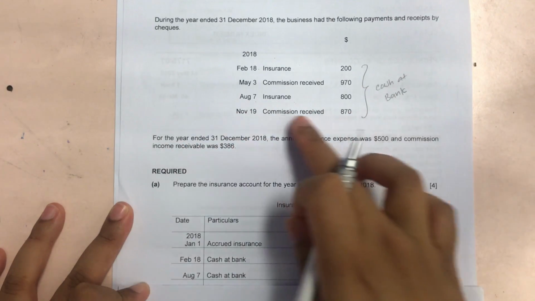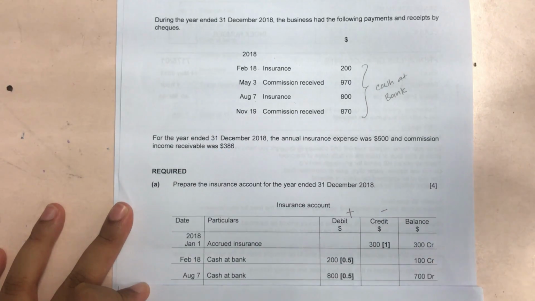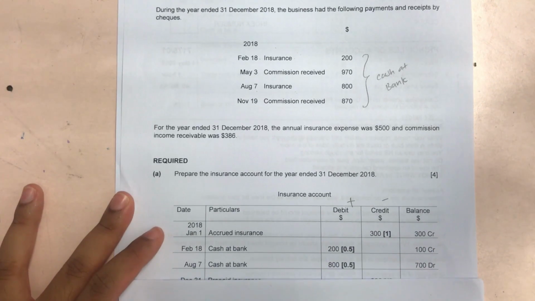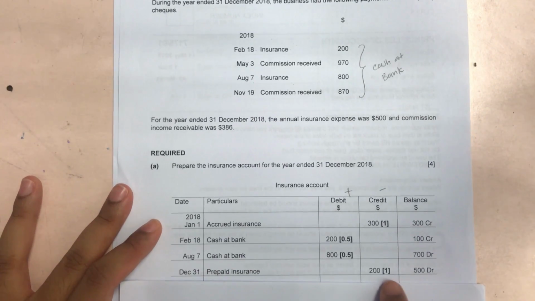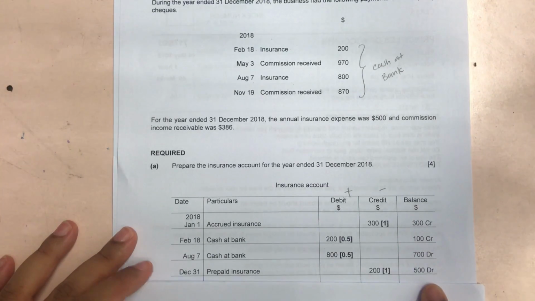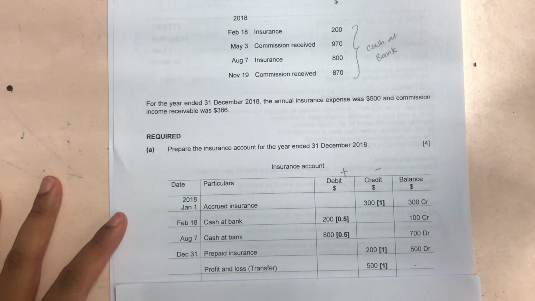Now you look at the information required at the end of the year. For the year ended, the annual insurance is $500. If you look at your account, $700 is recorded. So more is recorded than what it should be, right? Therefore, you need to take this $200 out of here. If more is recorded, this is what we call prepaid insurance. So you need to transfer $200 out of here into the prepaid insurance account. And with the remaining $500, you will transfer it to the profit and loss. So this is for part A.